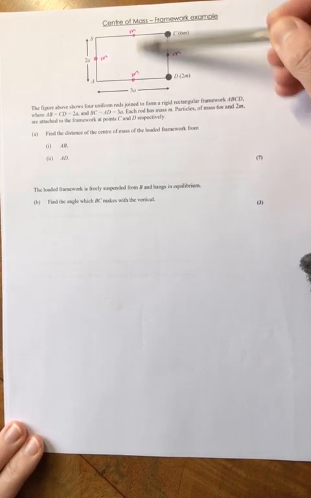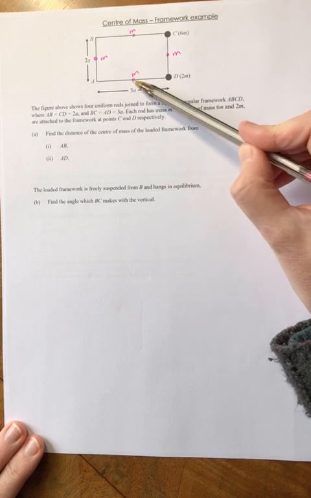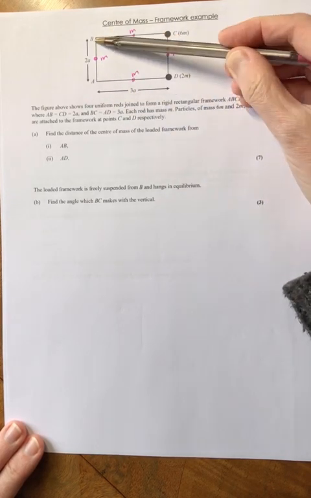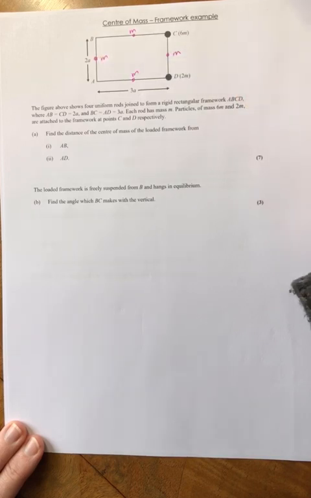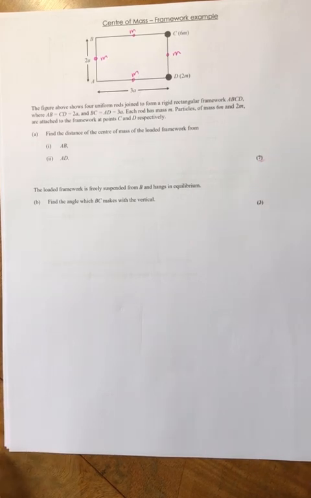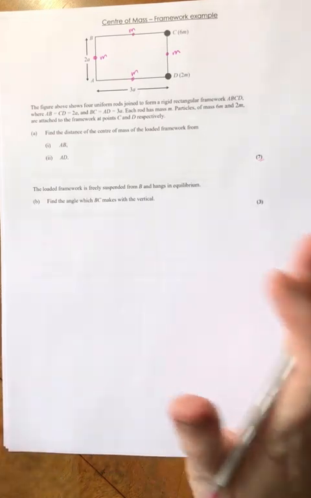All of those distances are just going to be halfway. They're uniform rods, so that m will just be 3 over 2a. This m here is going to be at 1a, and so on. So this here is not particularly tricky. And look, there are 7 marks here. It's awkward because there are lots of things.